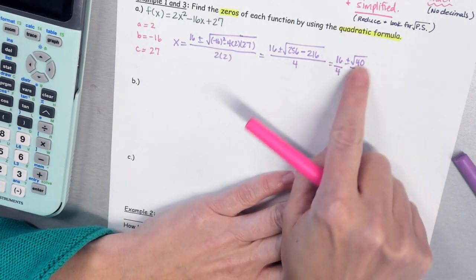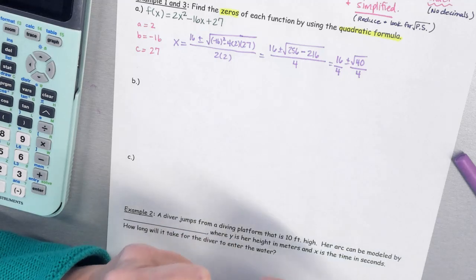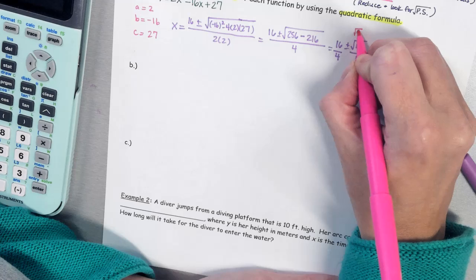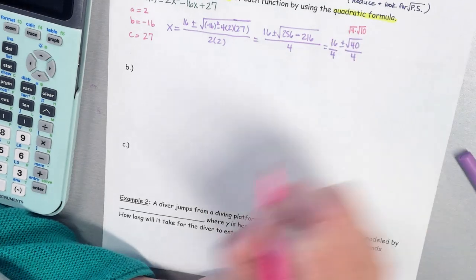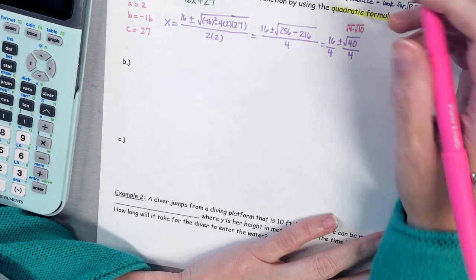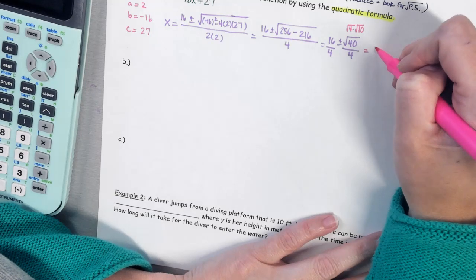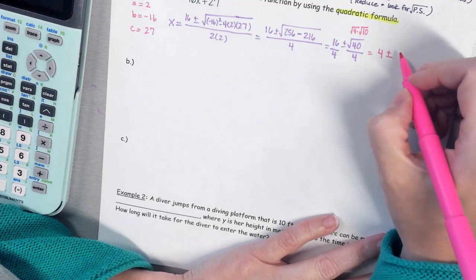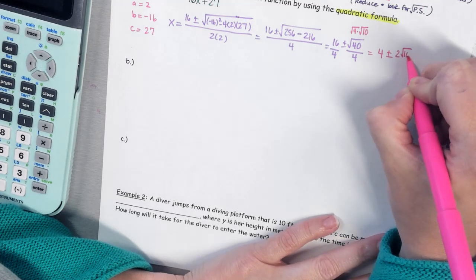So many of you are going to look at this and know what the biggest perfect square is. Can you guys tell me? It's 4. So the square root of 40 is like root 4 times root 10, right? Okay, so when you simplify, it's going to be 4 plus or minus. The square root of 4 is 2, so that can go on the outside.